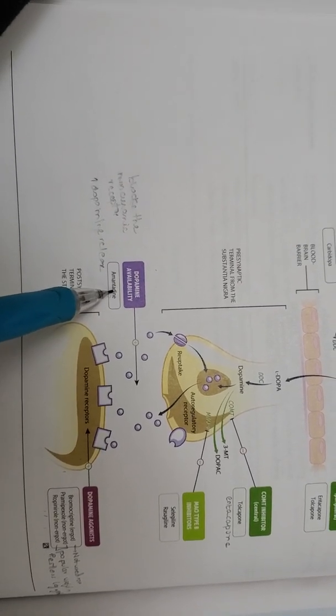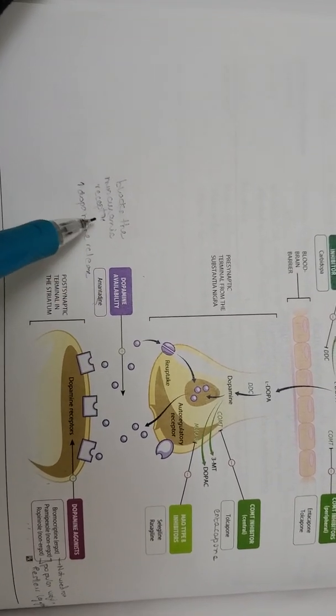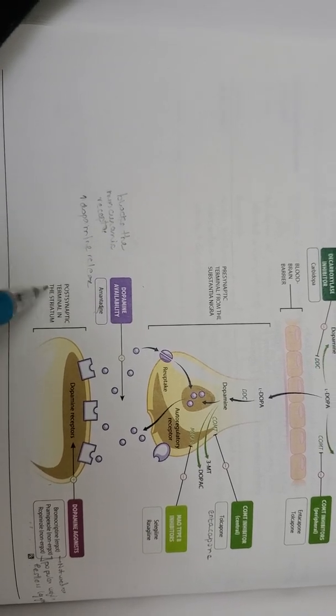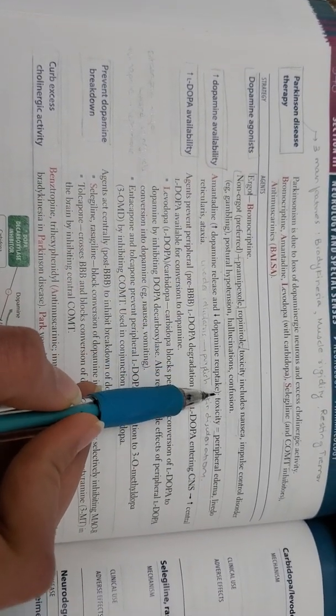By blocking the muscarinic receptor, it will block the action of acetylcholine. So it increases the dopamine release. So this is the mechanism of action of amantadine. It will increase the dopamine release and it will decrease the dopamine reuptake.